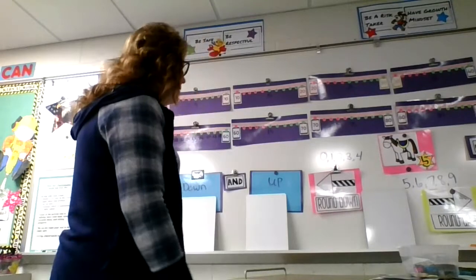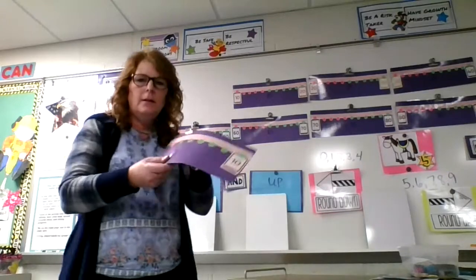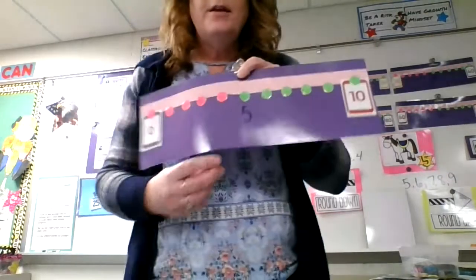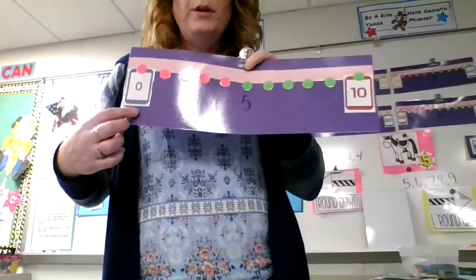Guys, so today we're going to have a lesson on rounding to the nearest tens. And so we're going to start by discussing these. These charts are number lines. On these number lines, there are pink numbers and green numbers. If I point to a number, what number would go right here?